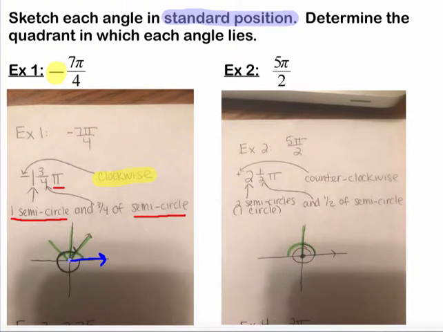I'm going to do the best with the technology I have available right now. I'm starting on my positive x-axis, and I'm going to be going clockwise, 1 whole semicircle. So here I go, 1 whole semicircle like this, and now I've completed my 1 pi. The next thing I need to draw is 3/4 of a semicircle.